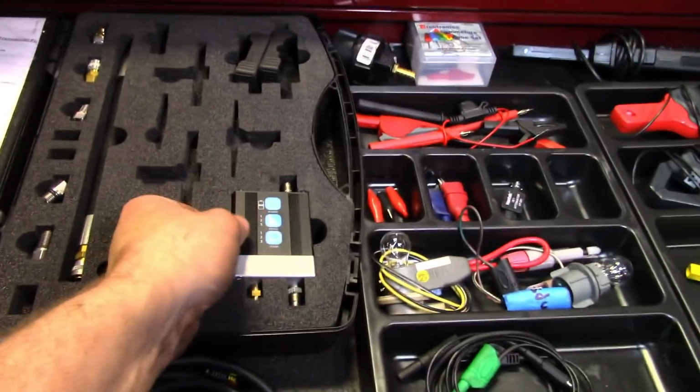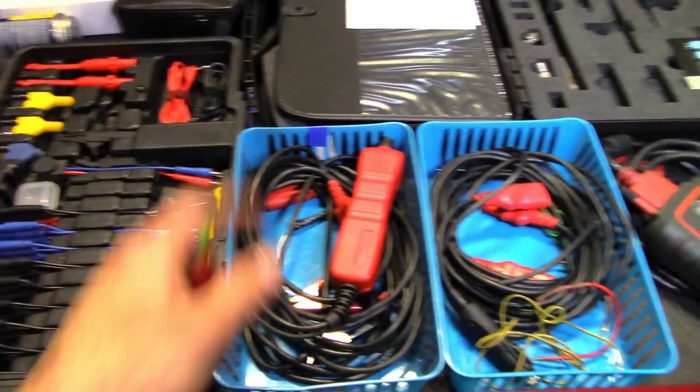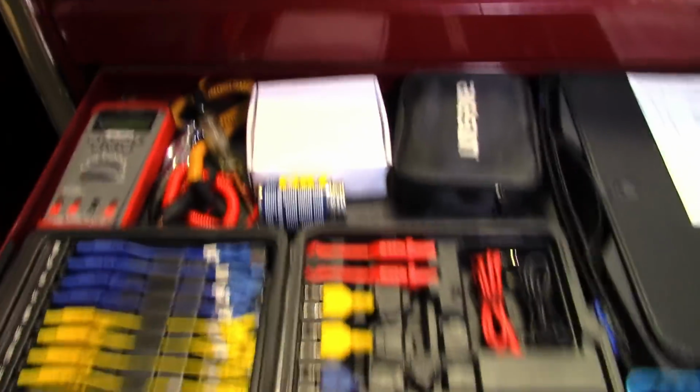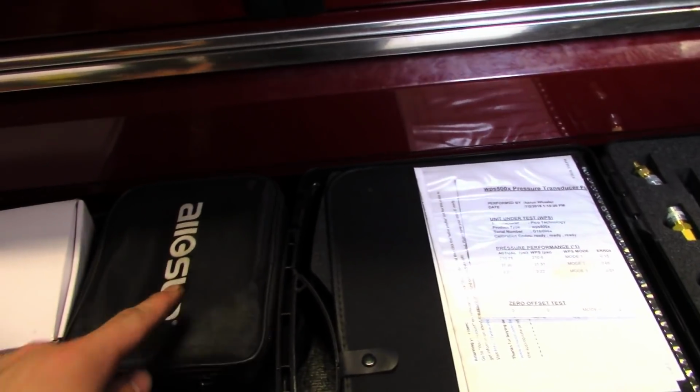Now this is my baby, the WPS 500 power probe. I don't use it often. Front probes, a multimeter, a couple test lights, my injector pulse tool.